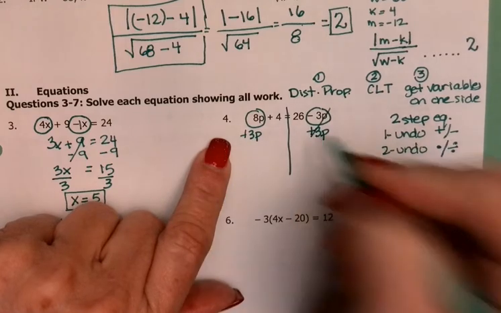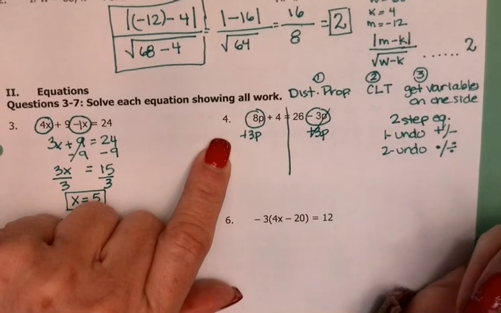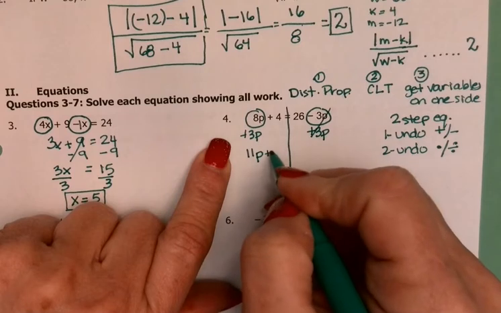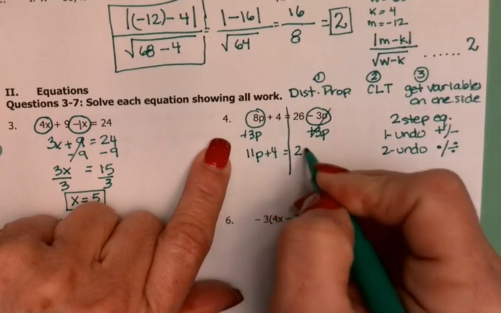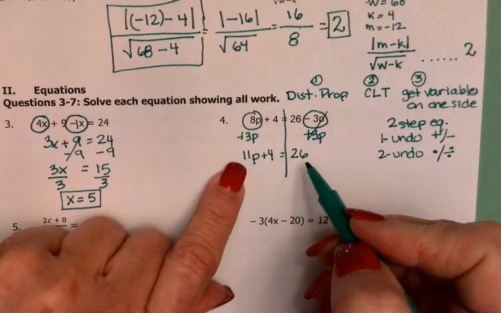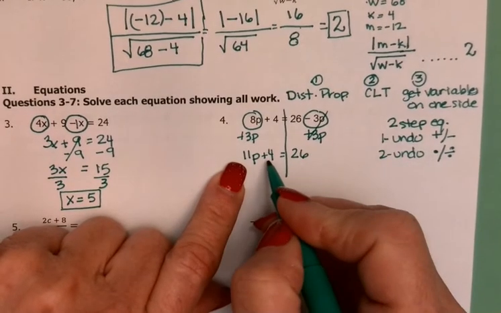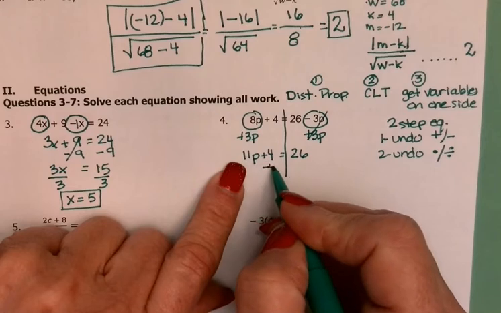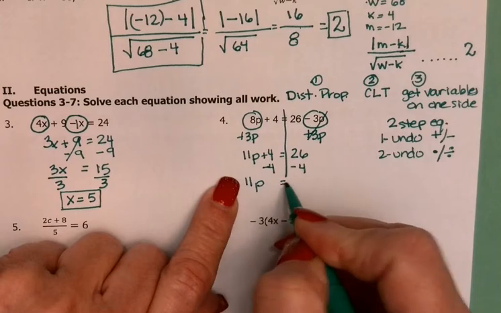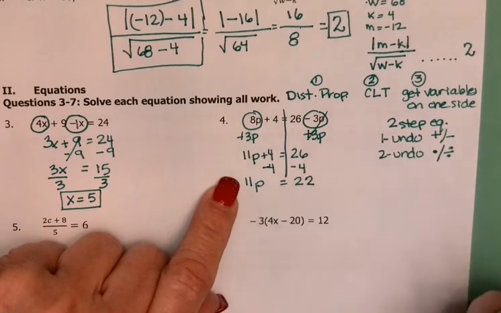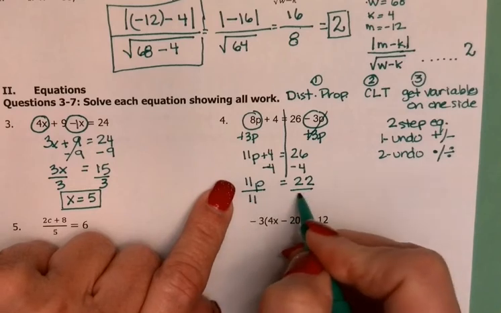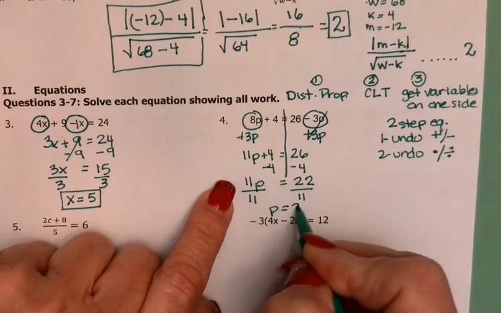The +3p and the -3p are inverses, and they go away. And 8p plus 3p makes 11p plus 4 is equal to 26. There's your two-step equation. So now all I need to do is get rid of the addition by subtracting 4 from both sides, and you get 11 times P is equal to 22. And then you're going to undo the multiplication by dividing on both sides by the 11, and you get P is equal to 2.